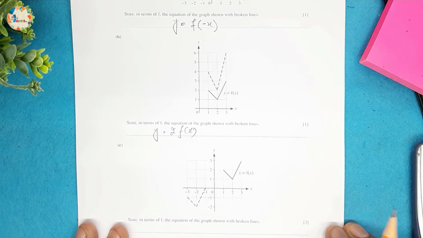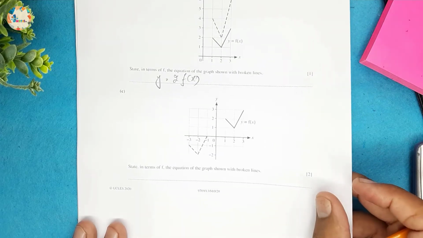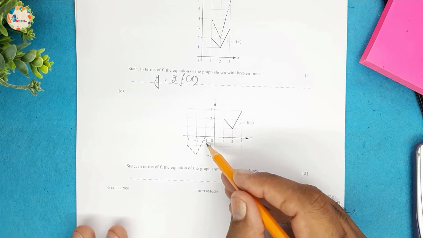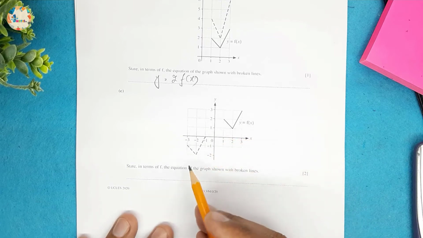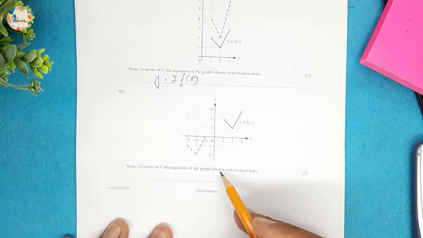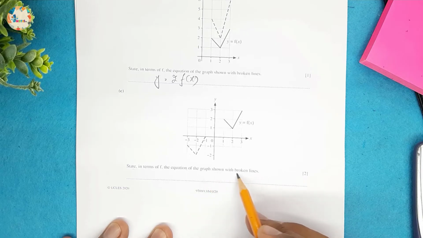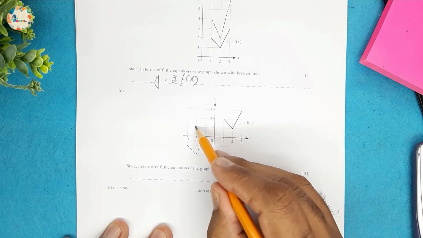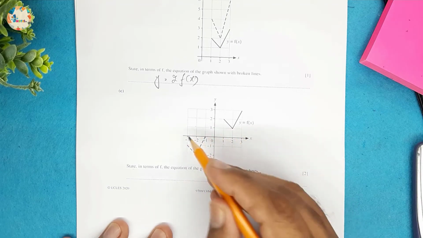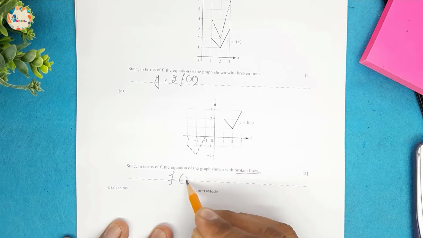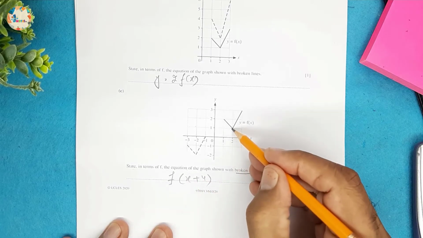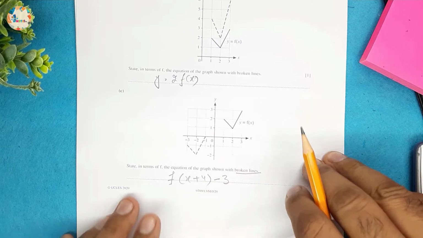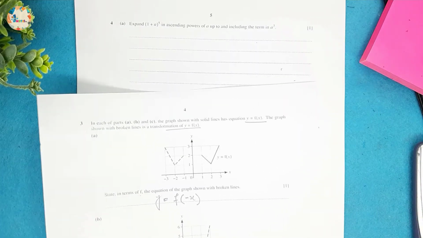And next we will be taking the c, which is showing f of x, and this is basically a translation. State in terms of f the equation of the graph shown in the broken line. So we can see this point is 1 2 3 4 units to the left, so we will write f of x plus 4, and 1 2 3 units down, so minus 3. This will be the transformation. We'll have to just write these transformations.